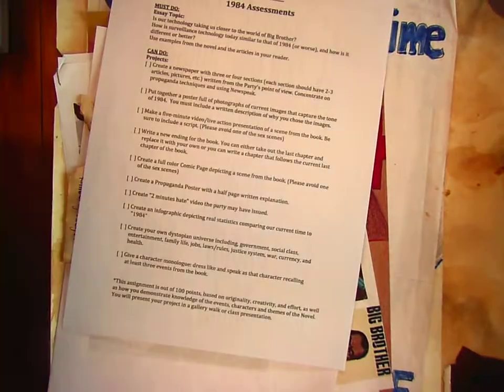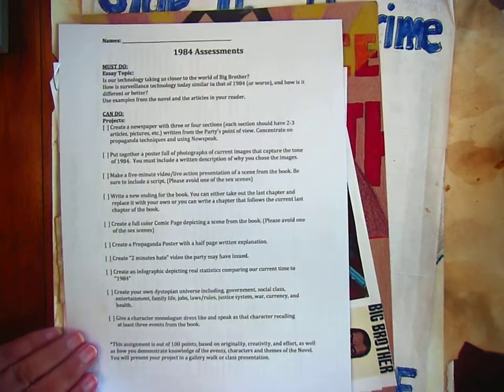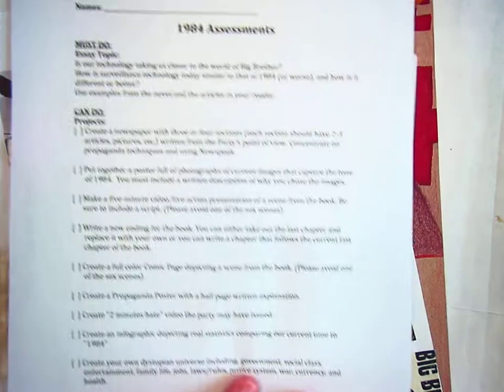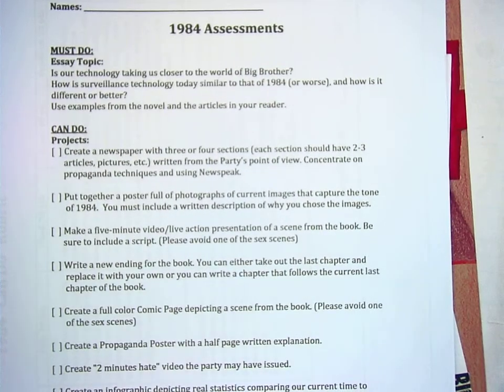Also, for English language arts, I mentioned earlier that I stole the must do, can do format from a science teacher, Mr. McKinney, and sharing ideas for assessments across curriculum is always a good idea. And this is for the novel 1984. This is for 12th grade English.